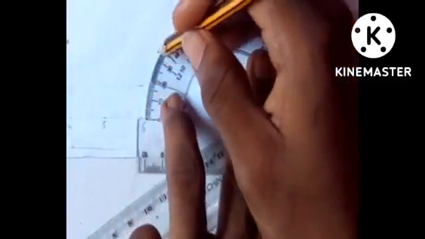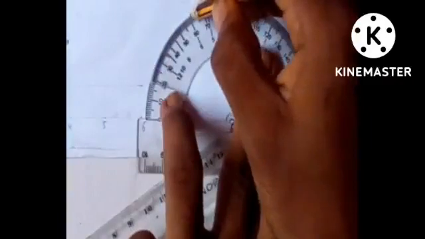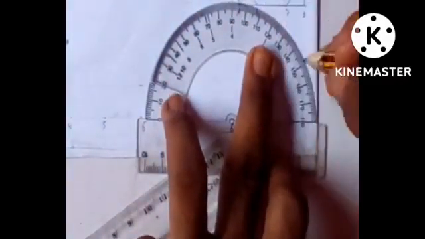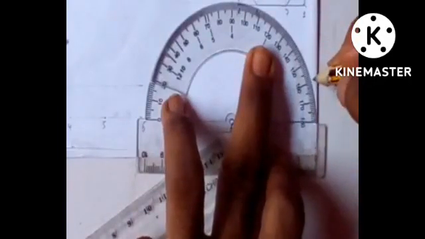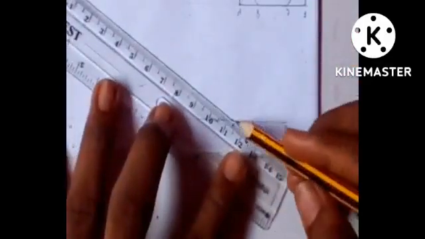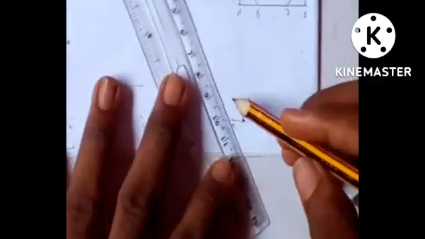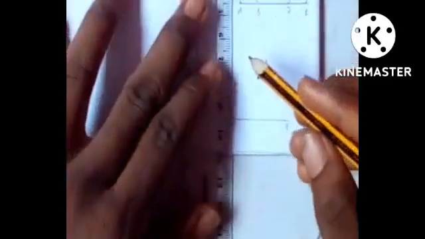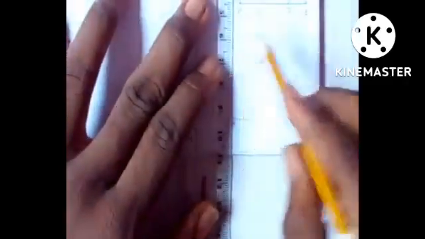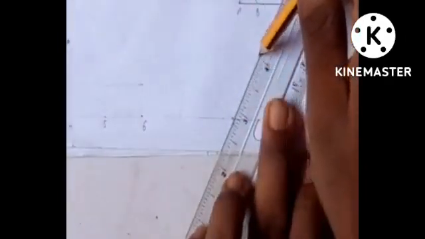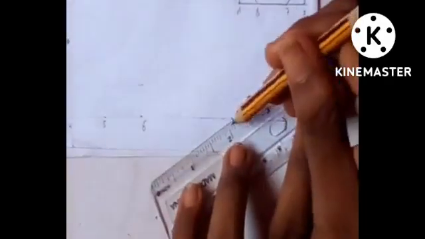We'll be using an interval of 30: 30, 60, 90, 120, 150, 180. So we're going to be joining those divisions to the center A, which is also the center of the semicircle. So you can see that this process is dividing the semicircle into 6 equal parts. The reason why we are doing 6 equal parts is because the polygon has 6 sides.